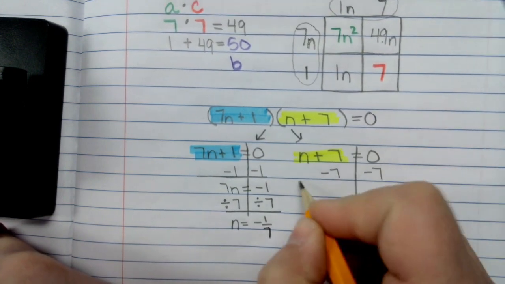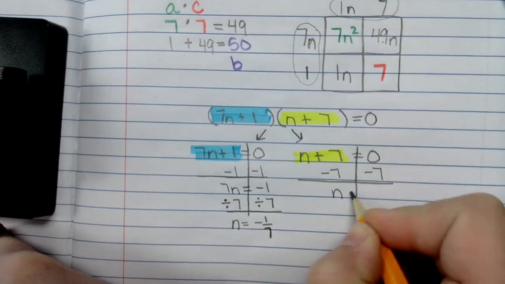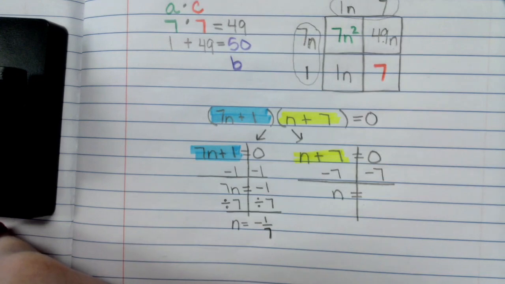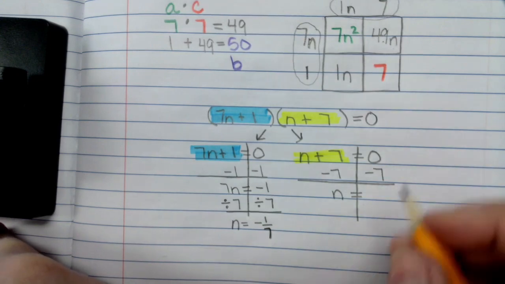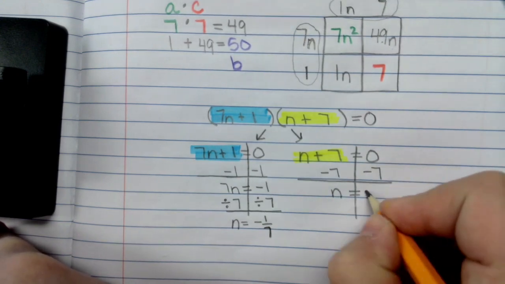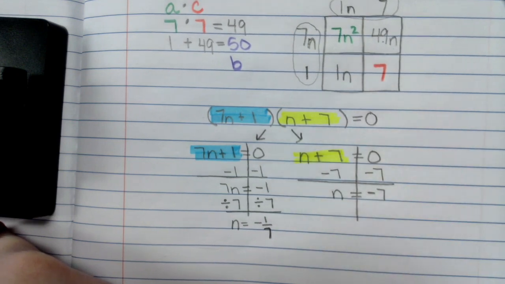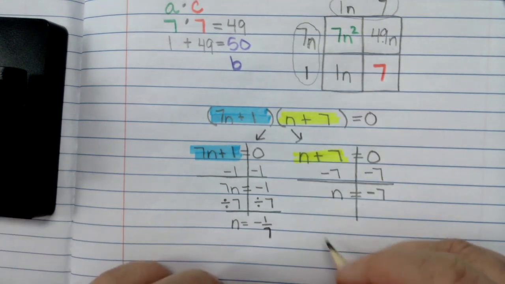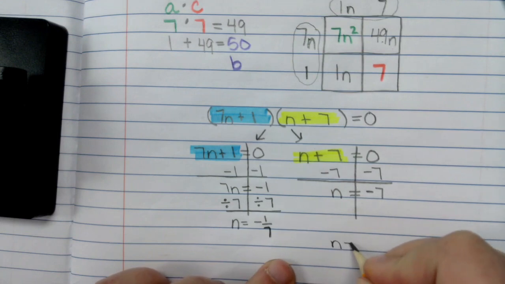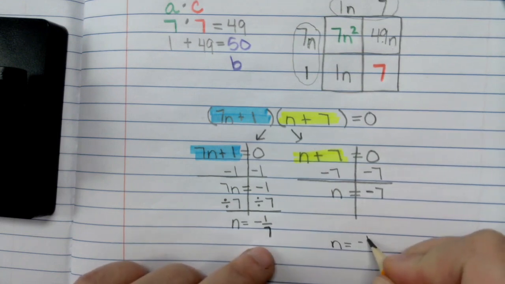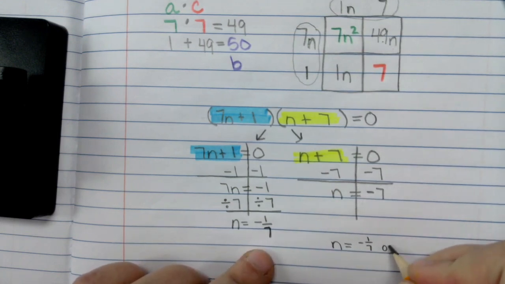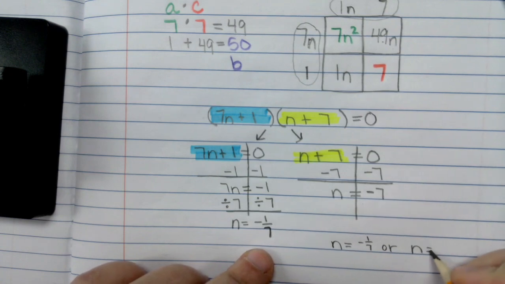Good. So if you want to write your answers really nice so that they look beautiful, you can do n equals negative 1/7 or n equals negative 7. And that is our answer for that whole problem. Insane.